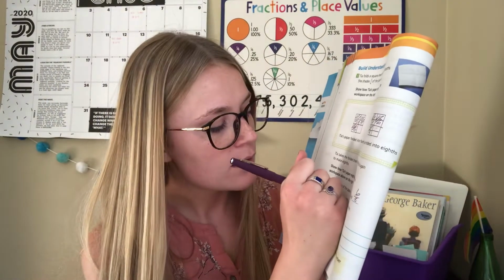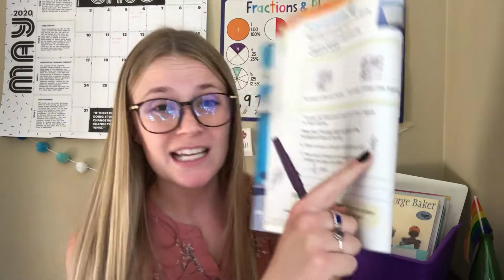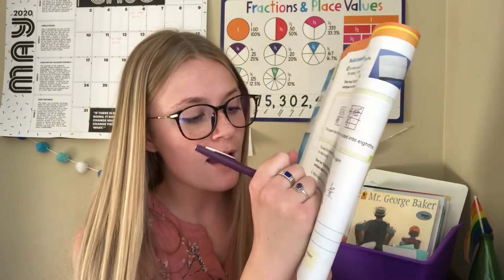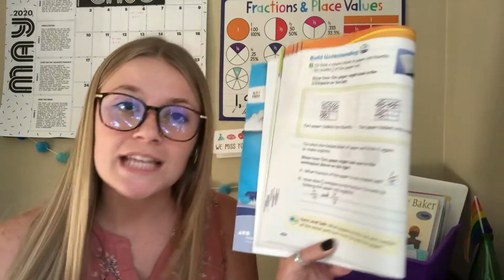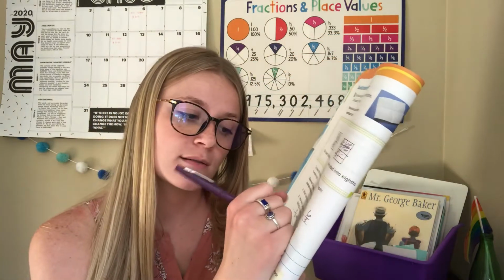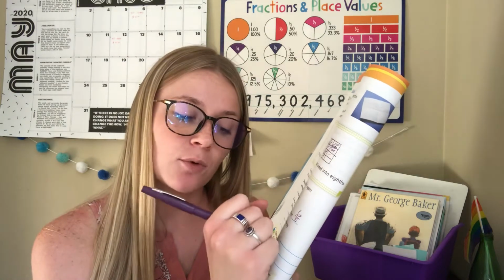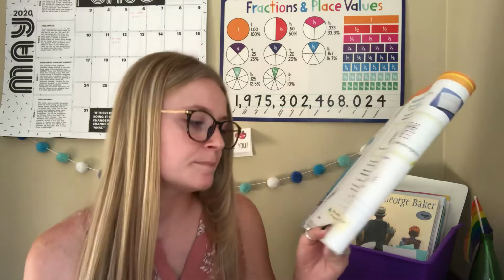So 3/4 and 6/8, what we just got, those represent the same space. These are equivalent fractions. So you would say they are the same, or they are equivalent.